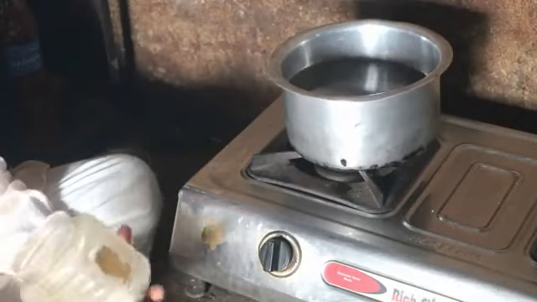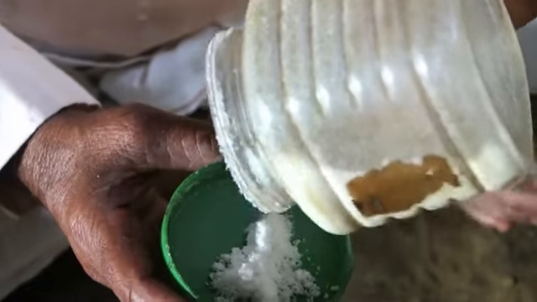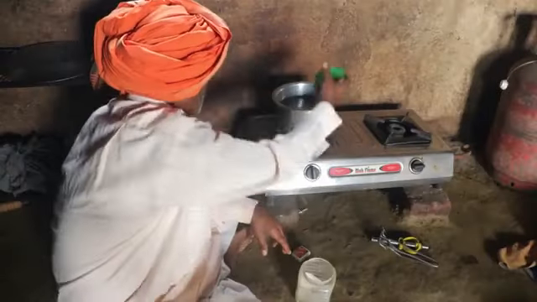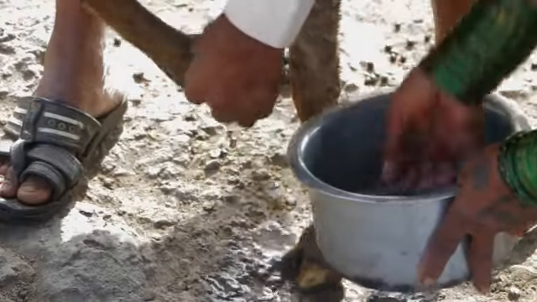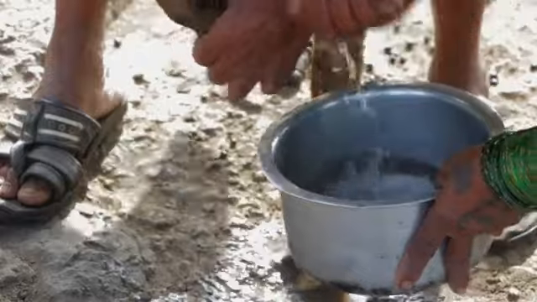To address this issue, we prepare a solution by adding a little salt to water and heating it. We use this solution to wash the sheep's hooves for 2 or 3 consecutive days until the problem subsides.